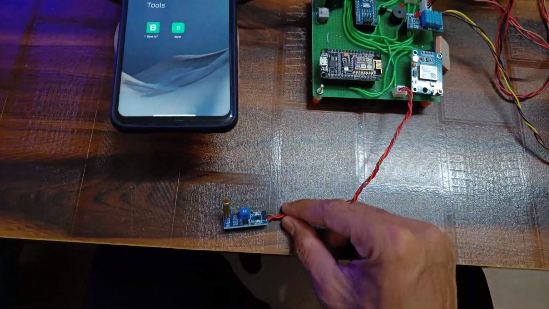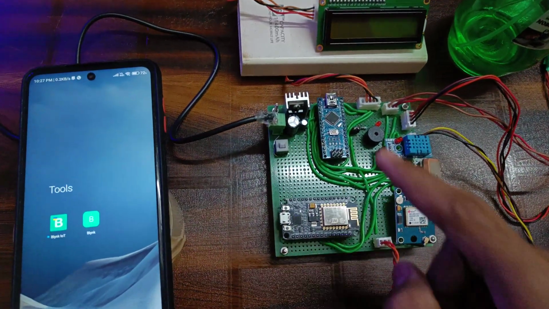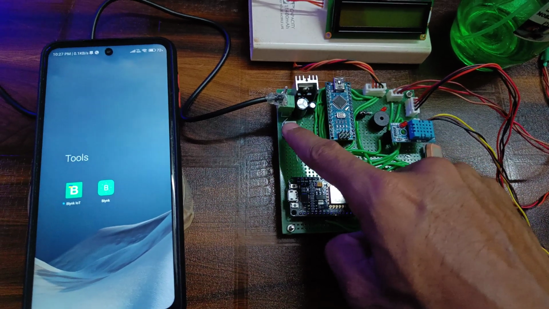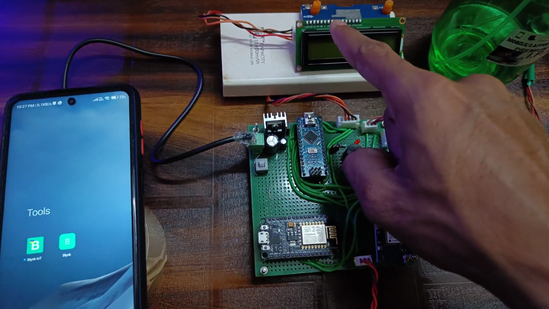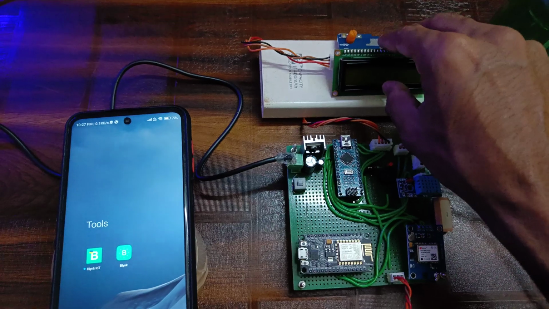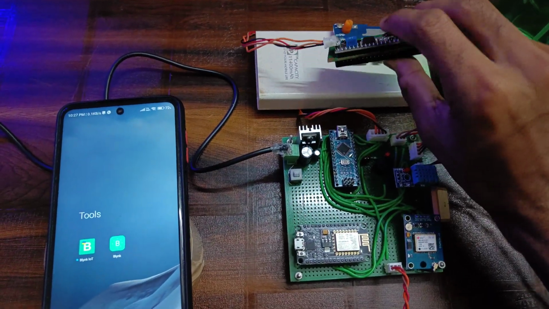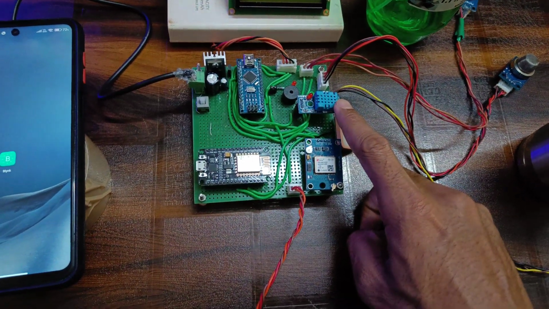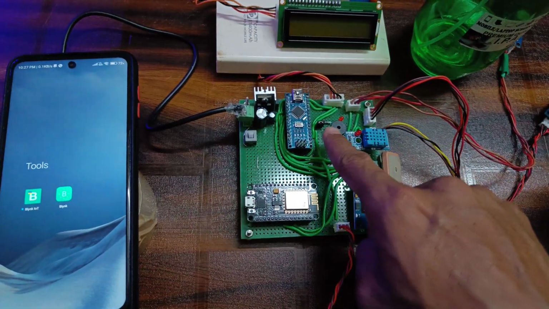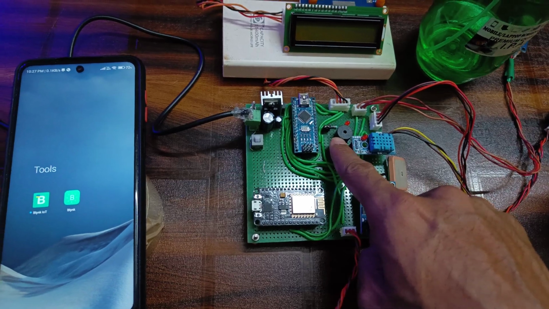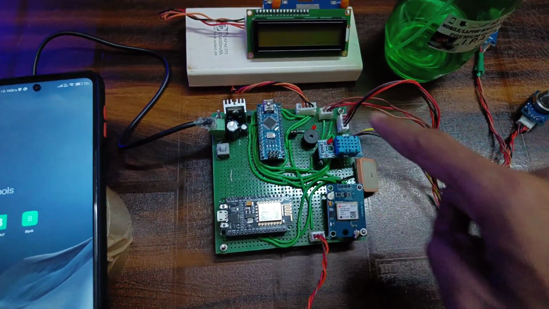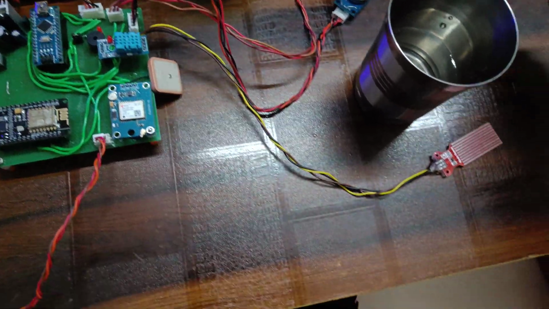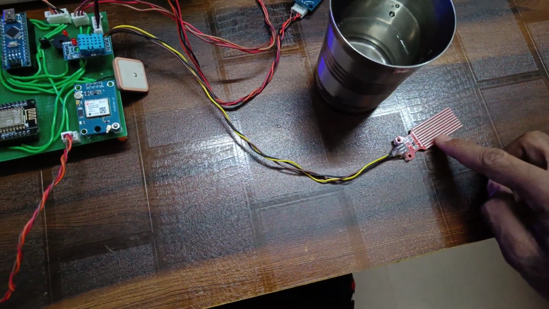This is the tilt sensor, power supply section, 12 to 5 volt conversion, on/off switch, LCD 16x2 with I2C display, DHT11 temperature and humidity sensor, buzzer for alerting purpose. This is the methane sensor, carbon monoxide sensor, and water level sensor.